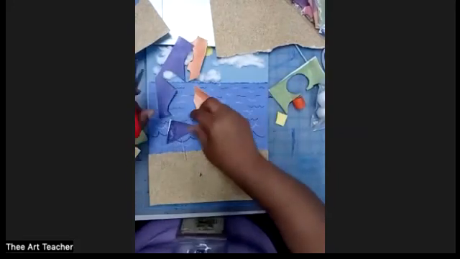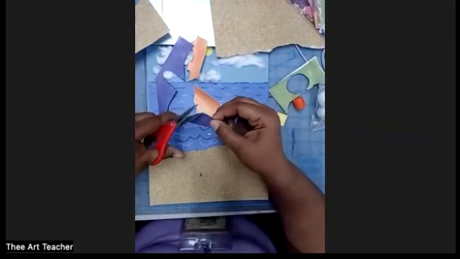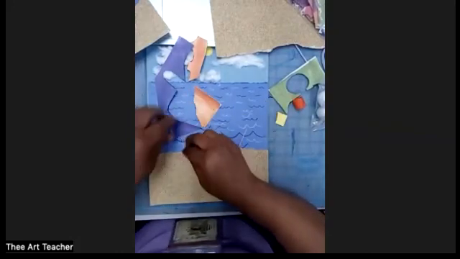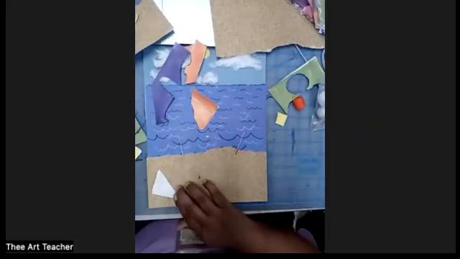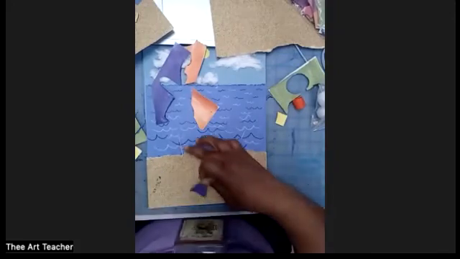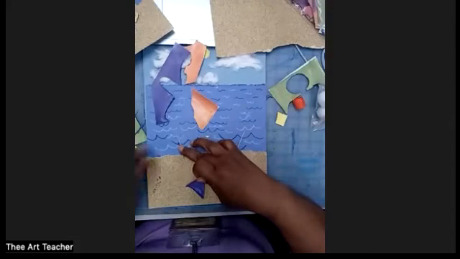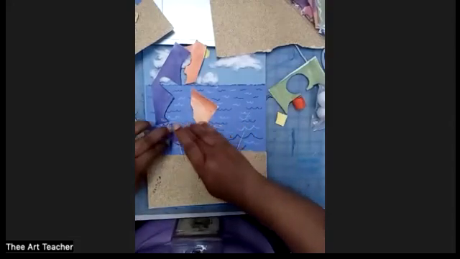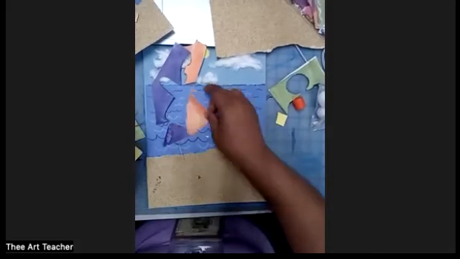And I could do that one. I don't want this white part, so I'm gonna cut that part off. There we go. Now all I have to do is put some glue on this, and this will help hold down my toothpick. And if it's not staying, you might have to get your liquid glue and put a couple of dots down. All right, so that's gonna help hold that down.